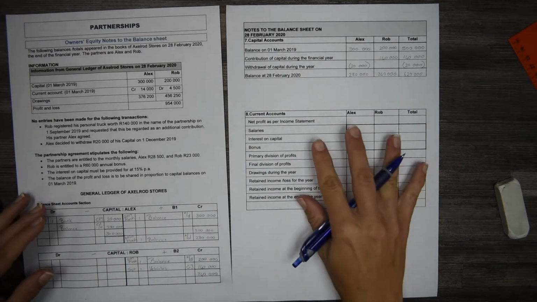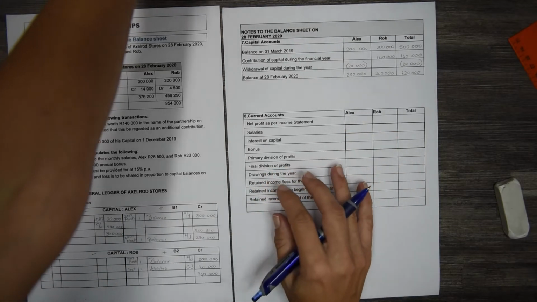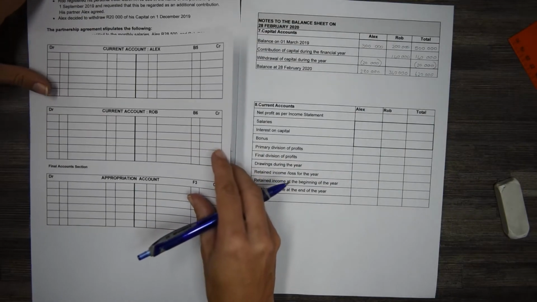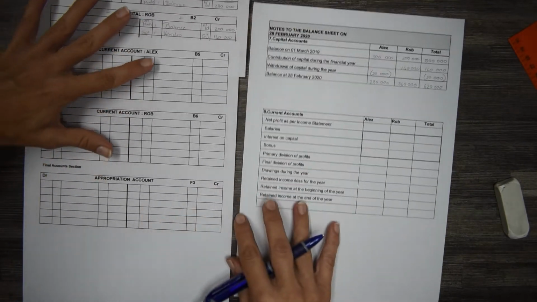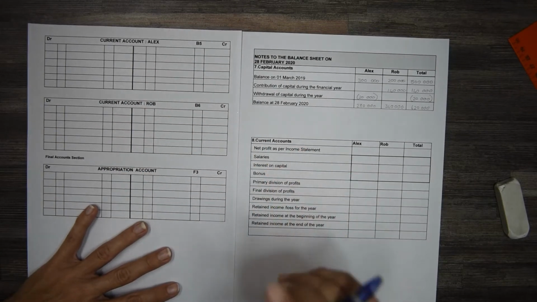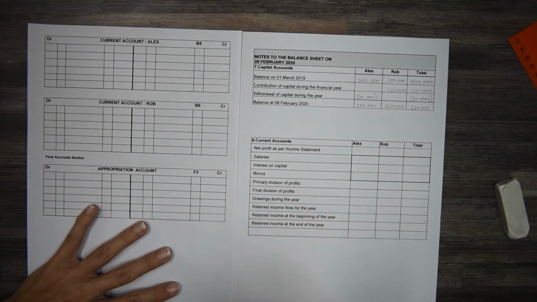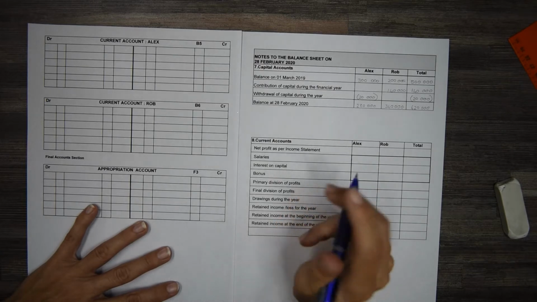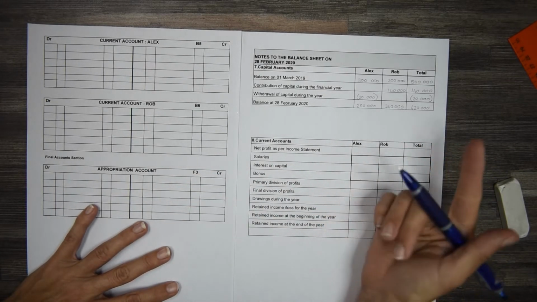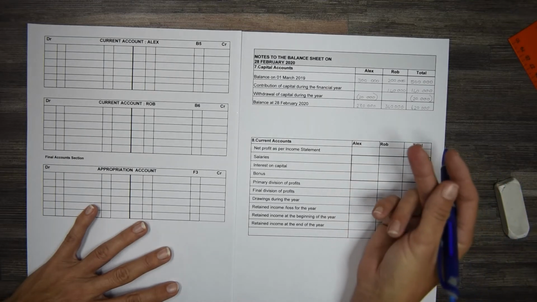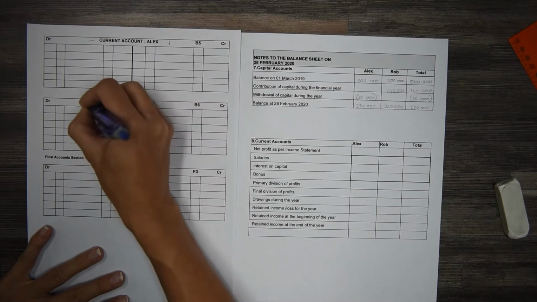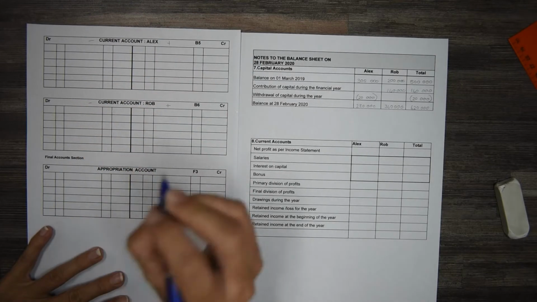Now let us move on to the current account notes and the current accounts in our general ledger. The first step when we record in our current accounts is that we enter the primary distribution. That is what the partnership agreement states: your salaries, your bonuses, your interest on capital. The current account is a minus plus account because it is an owner's equity account.